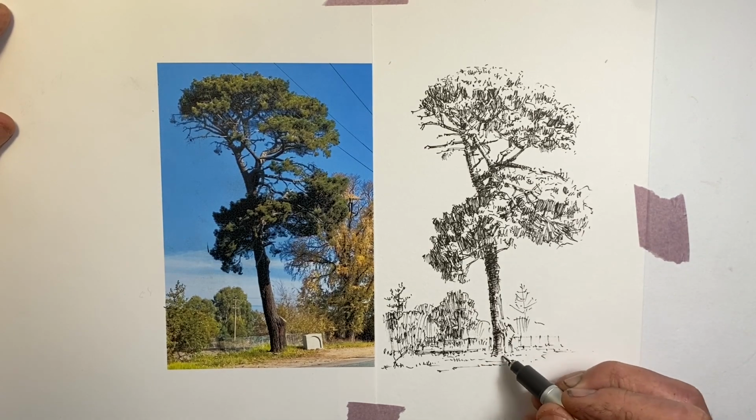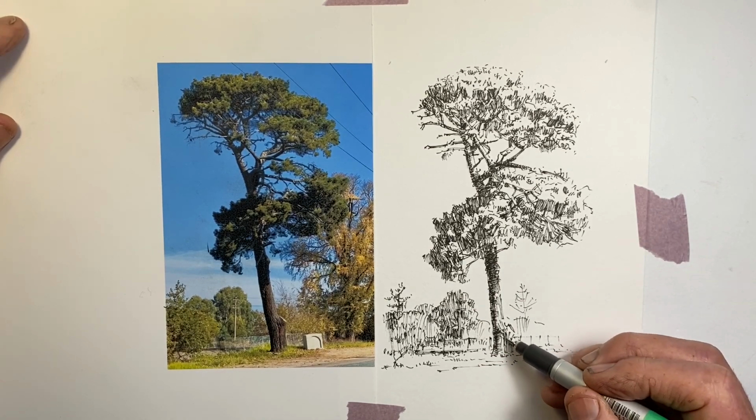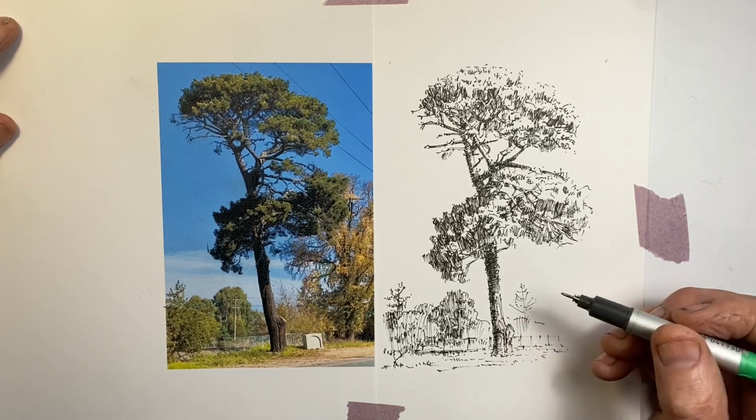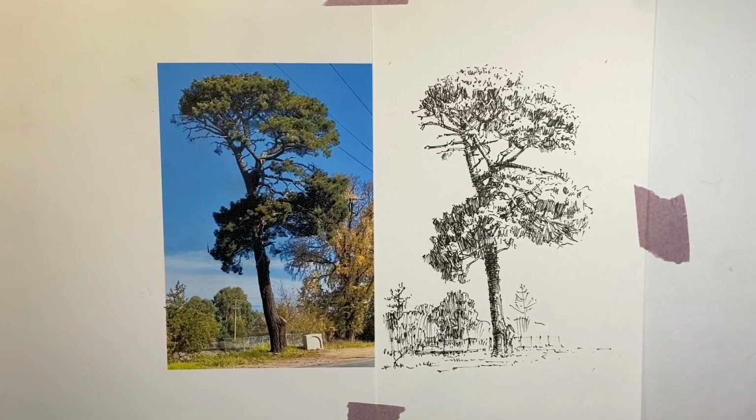A very old tree, probably 150 years old, in a country New South Wales town at the start of winter, end of autumn this was. And the 12th point is don't forget to go over the whole thing and make final adjustments.